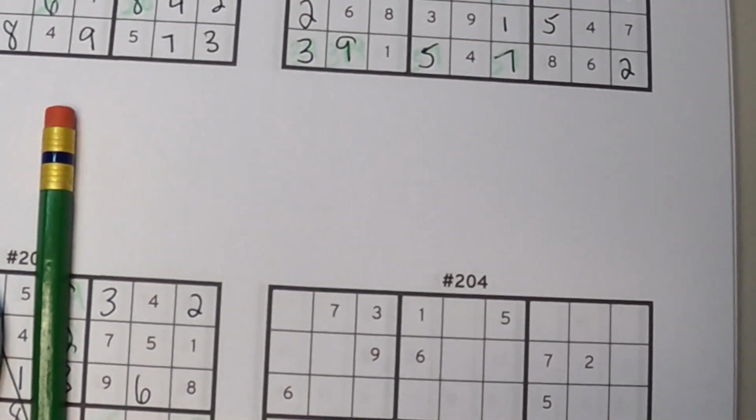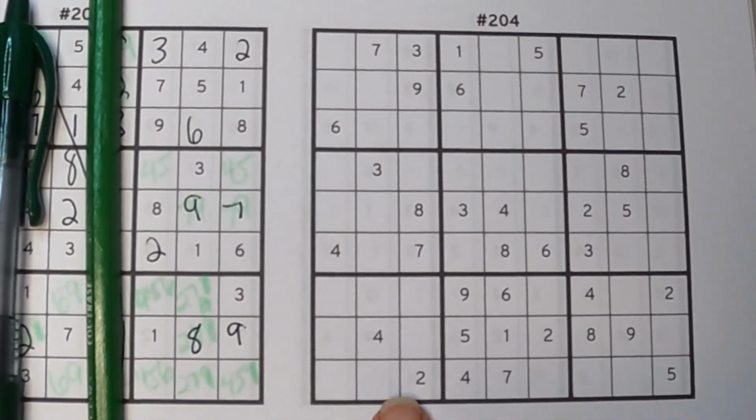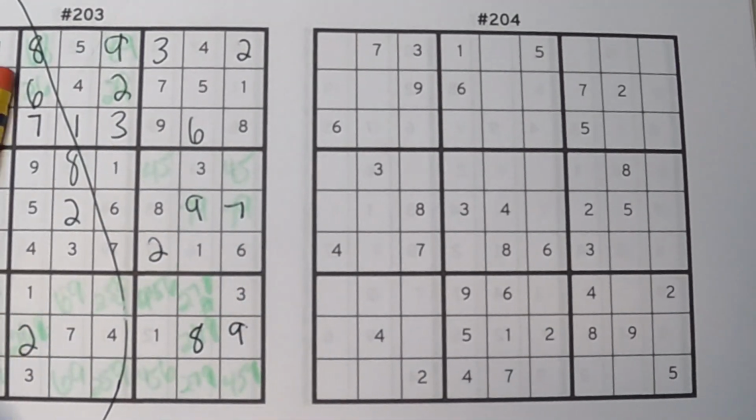Hello and welcome back. We're just continuing on in the book. Looks like today we're doing puzzle number 204.